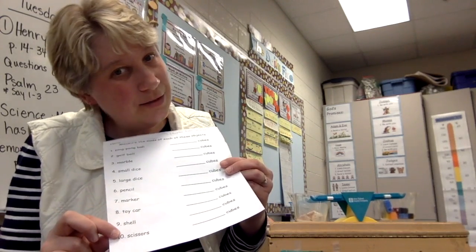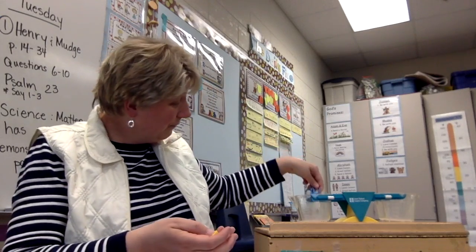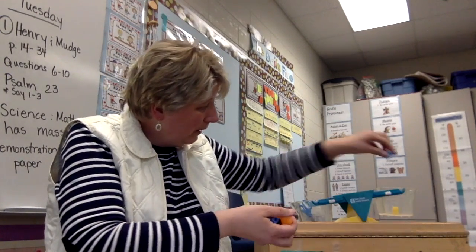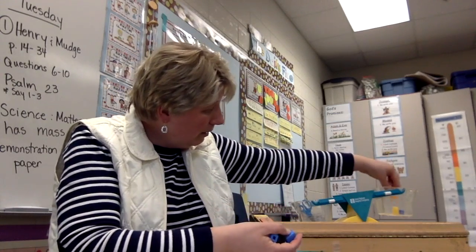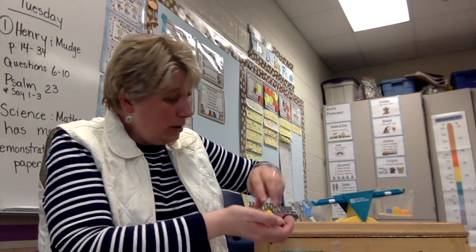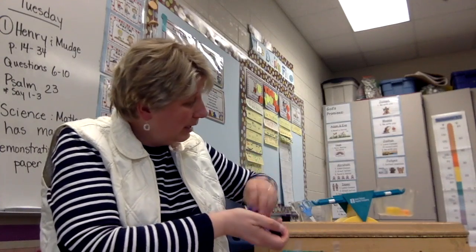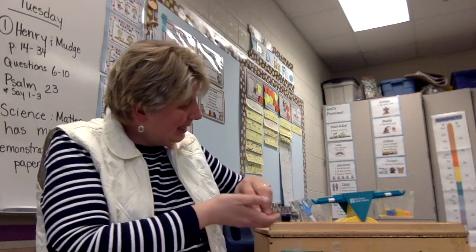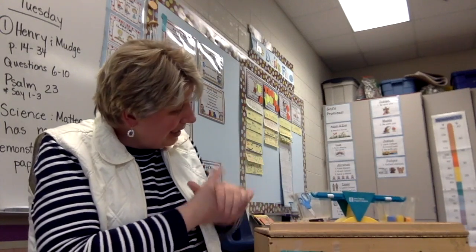Oh, but we have the scissors left. Let's try the scissors. What was your guess? Is it going to be heavier than the shell? Let's see. 1, 2, 3, 4, 5, 6, 7, 8, 9. Only 9 cubes. So it's a lot less than what the shell weighed.